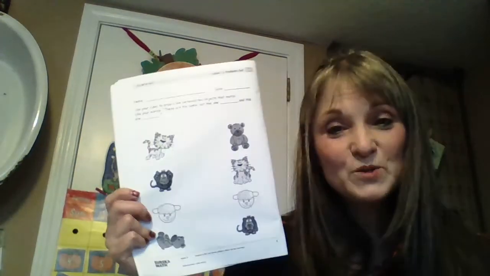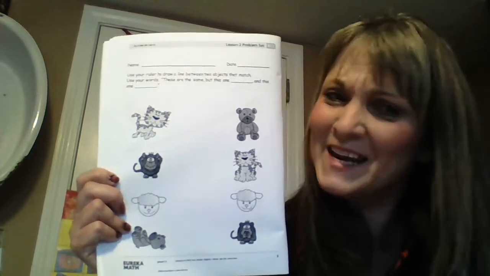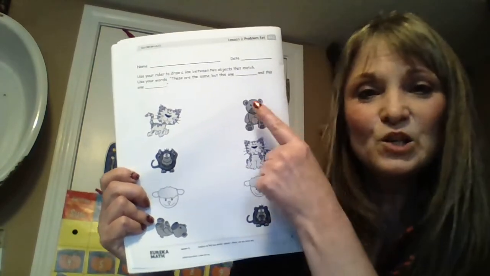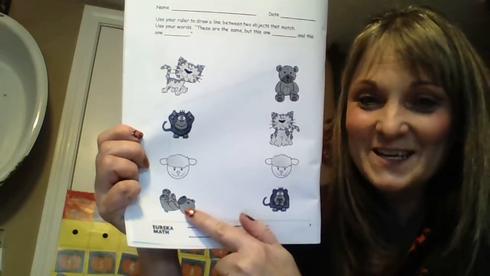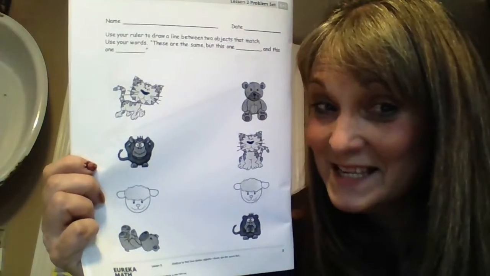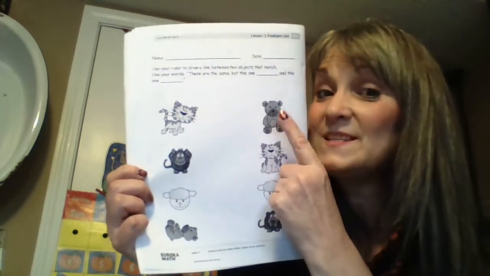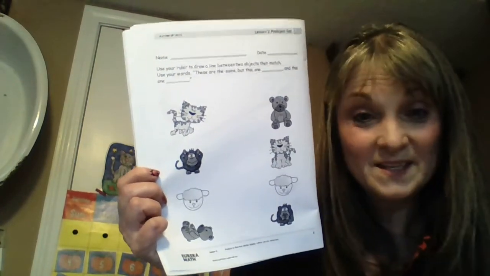The next page, again, you're going to be doing the same kind of thing. You're going to be pointing to the pictures that are the same. But if they're not exactly the same, you're going to use your words to tell somebody with you a sentence. Let's look at this bear. Do you see another bear that's just like it? I do down here. I would draw a line. They're the same, but are they exactly the same? No. So I would say, these two are the same, but this one is sitting up and this one is laying down. Make sure the adult that's near you, you can tell.